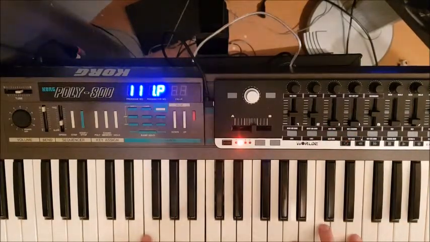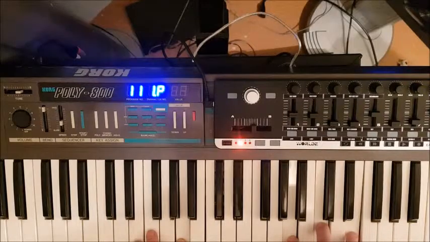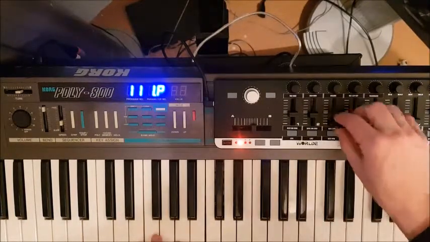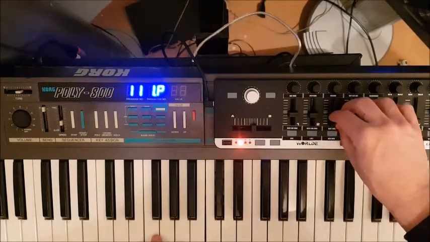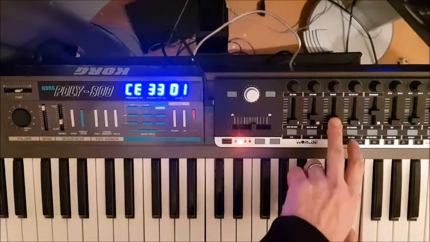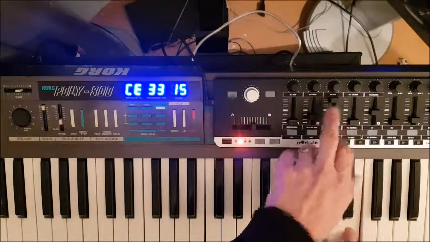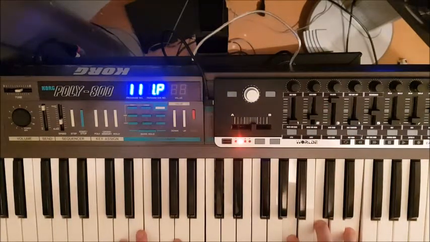I've just got a pretty standard string patch here. So firstly I will just modulate the DCO tune. So that's the modulation depth, modulated with LFO1 using a triangle wave.